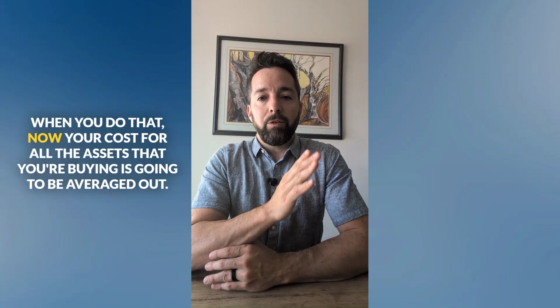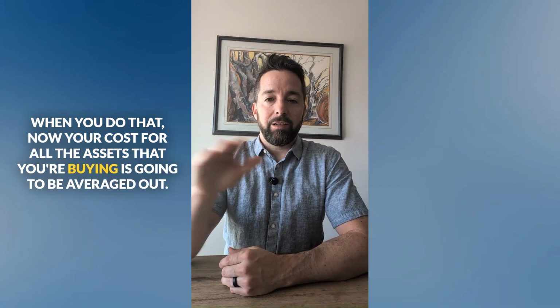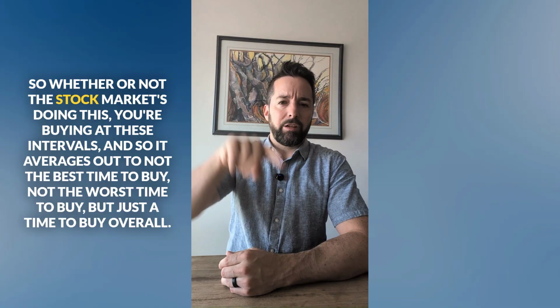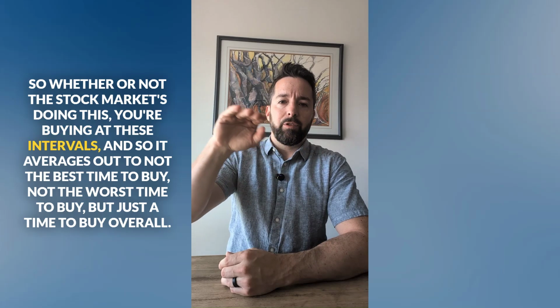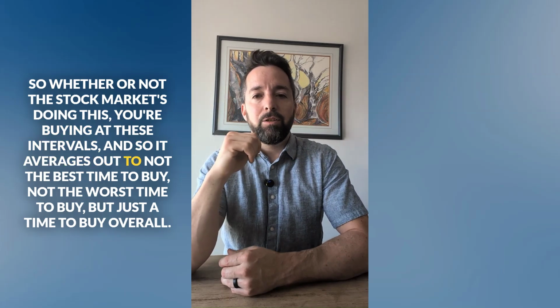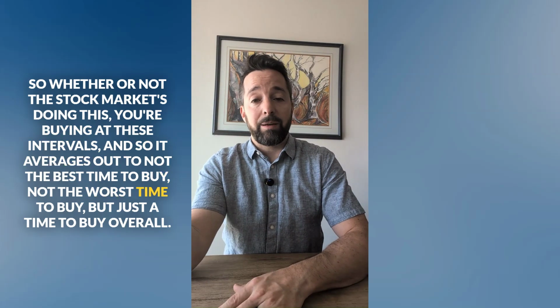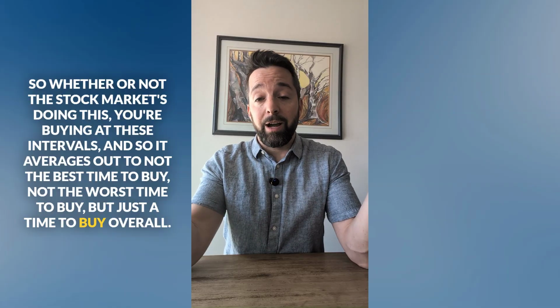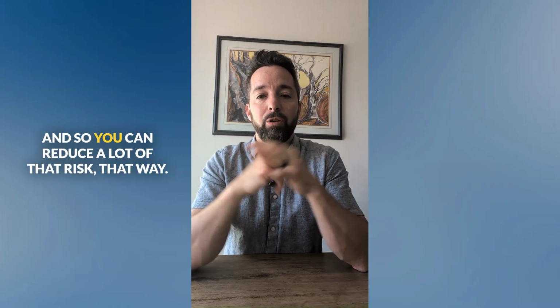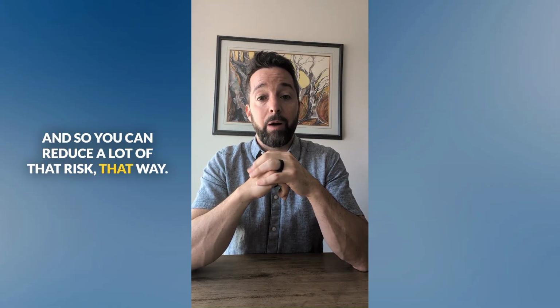When you do that, now your cost for all the assets that you're buying is going to be averaged out. So whether or not the stock market is doing this, you're buying at these intervals. And so it averages out to not the best time to buy, not the worst time to buy, but just a time to buy overall. And so you can reduce a lot of that risk that way.